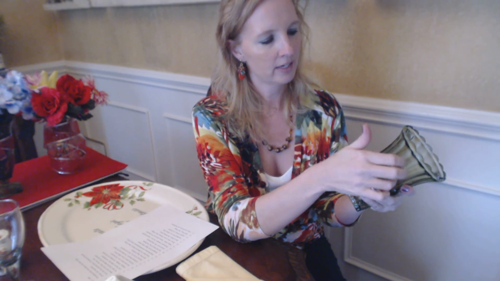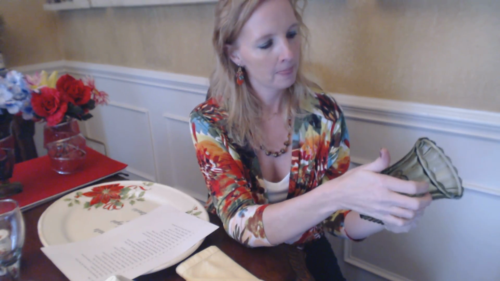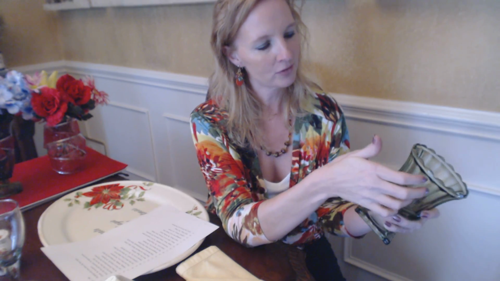This one is quite thick, and it has a seam on it. There's a seam where it was made. And it's very pretty.